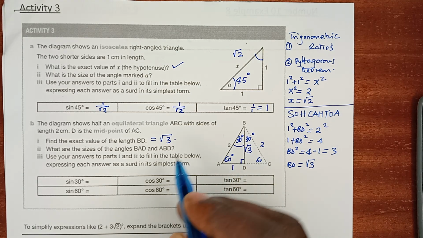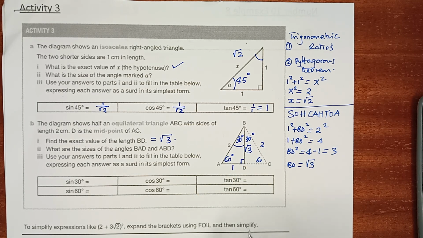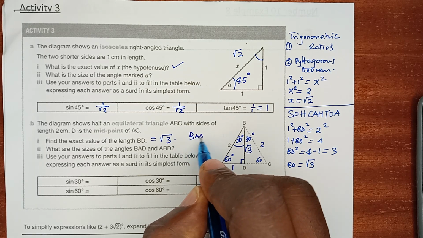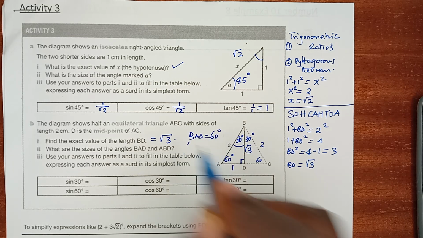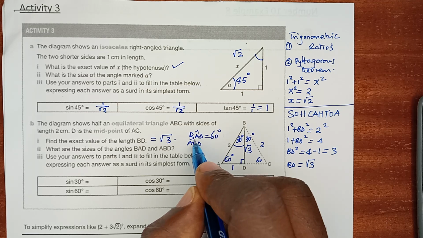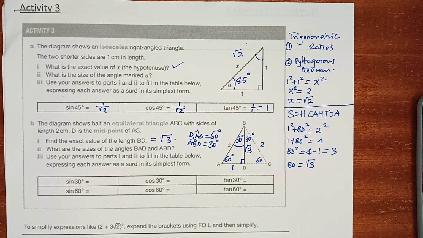Angle ABD is now 30 degrees, as we can see over there. So BAD is 60 degrees, ABD is equal to 30 degrees.